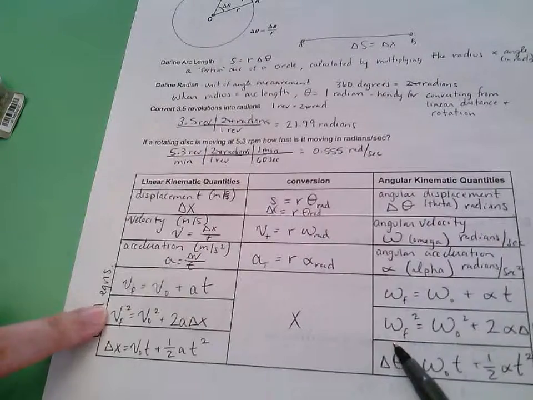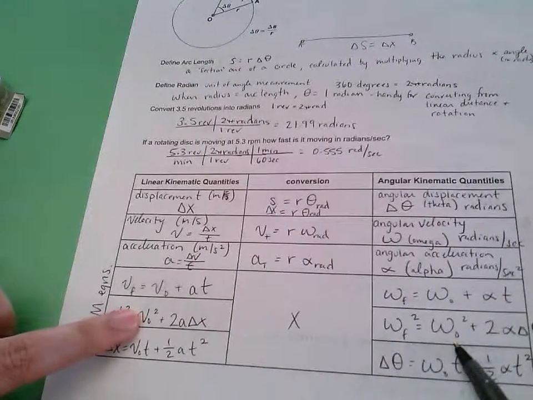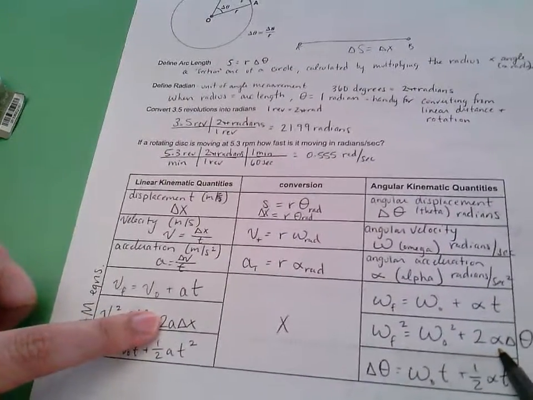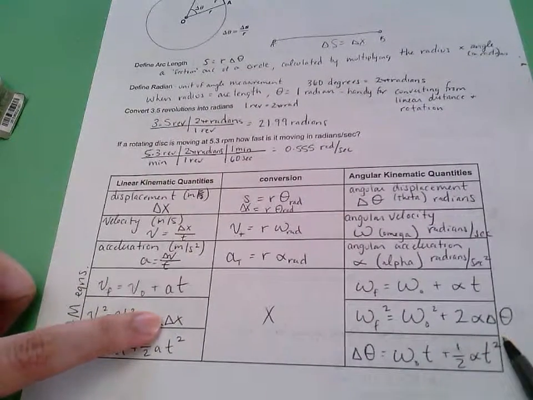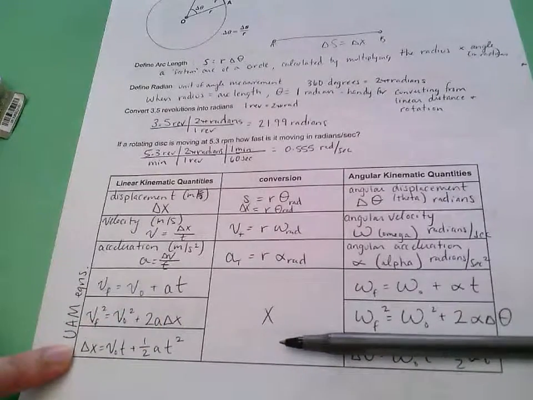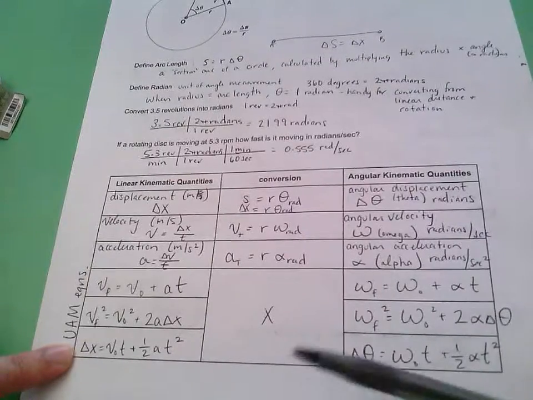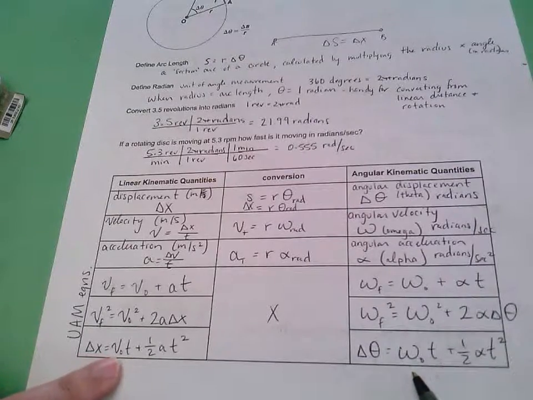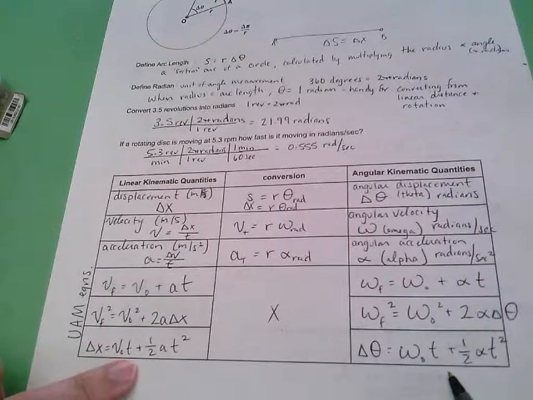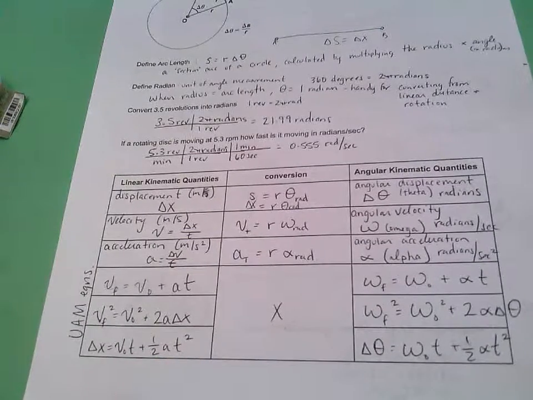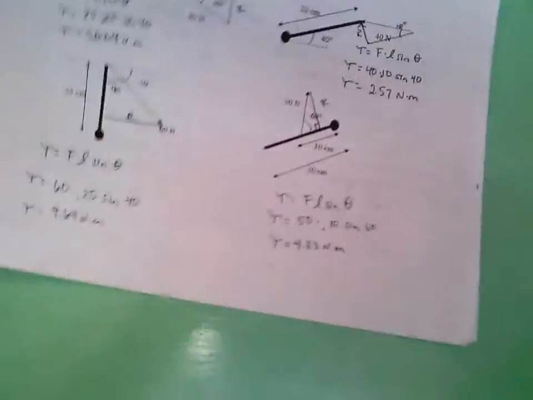Our omega final squared is equal to our initial omega squared plus 2 times alpha times delta theta. All right, see if you can do this last one without looking. Did you get it? All right, our change in angular displacement is equal to omega initial times time plus 1/2 alpha time squared. Woohoo!